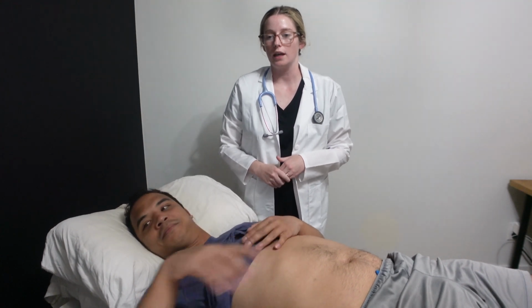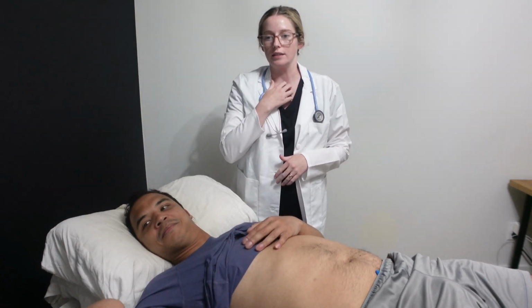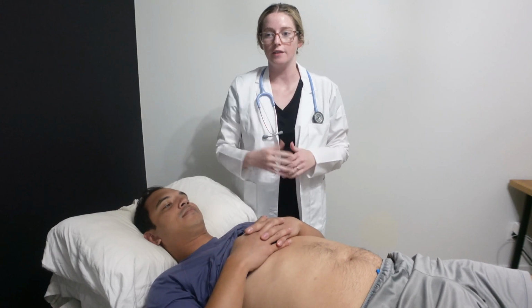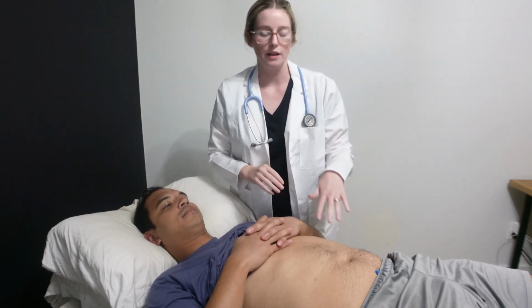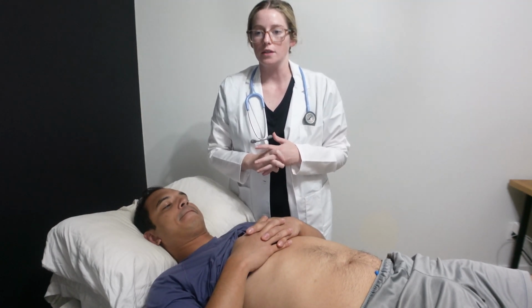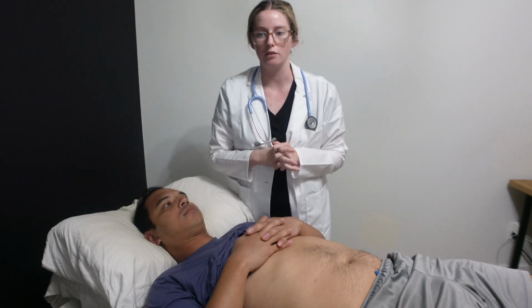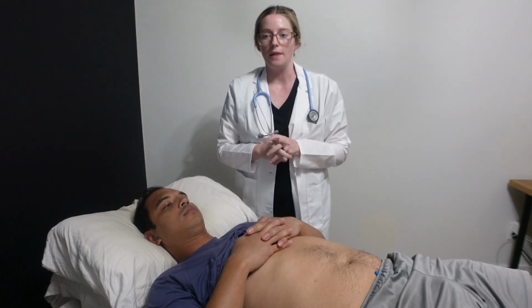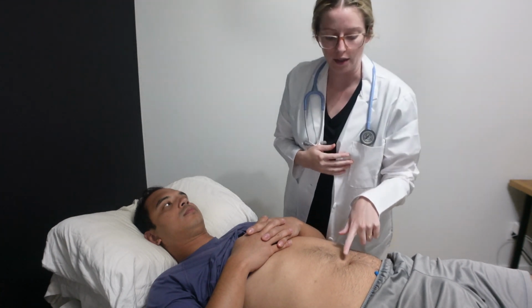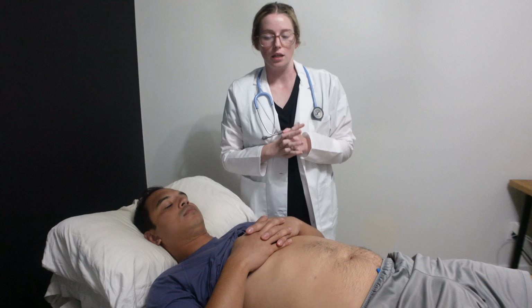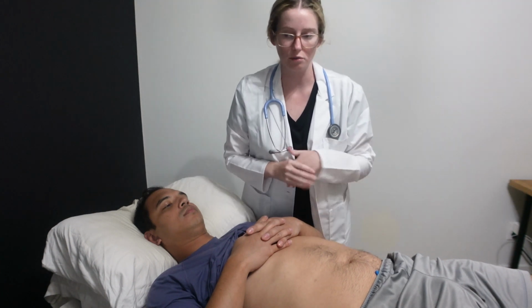The next thing that I'm looking for is if there's any dilated veins on the surface of the skin that are visible, and this could be a sign of portal hypertension, often found in liver cirrhosis. And then I will also look at the umbilicus, just noting the color, the location, and the contour.